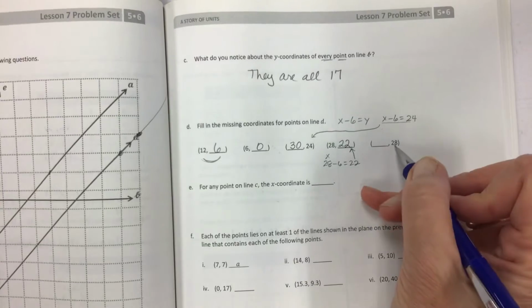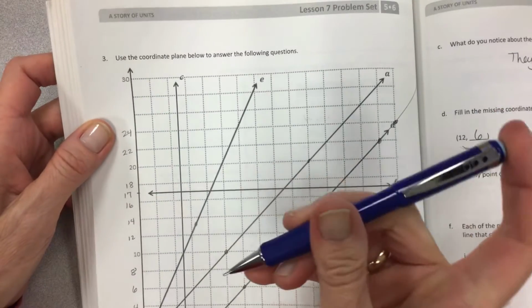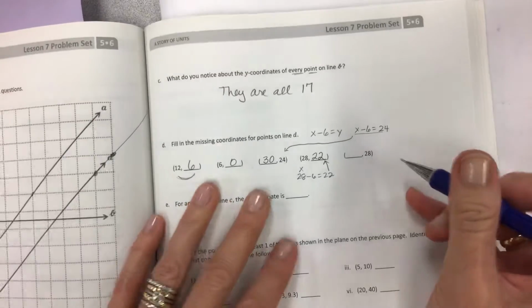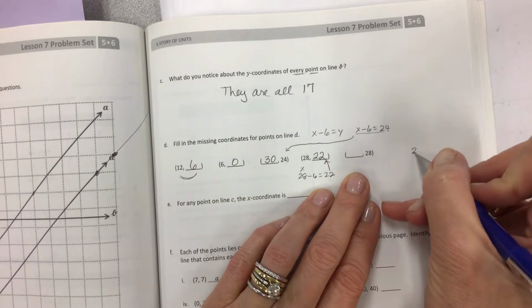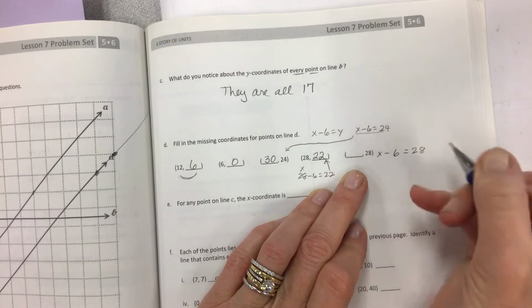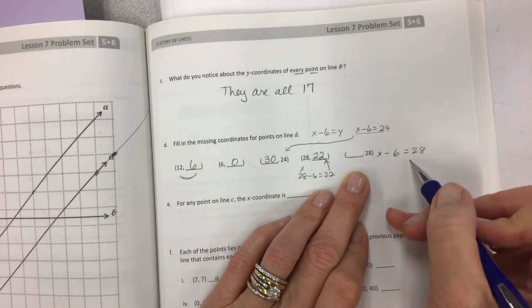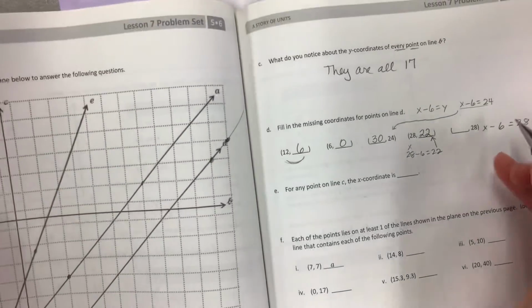Okay? And finally, if I have the y value of 28, I can do the math. And again, if I have the y value already, then x minus 6 equals y. Then I have to add 6 to the 28 to get the x value.